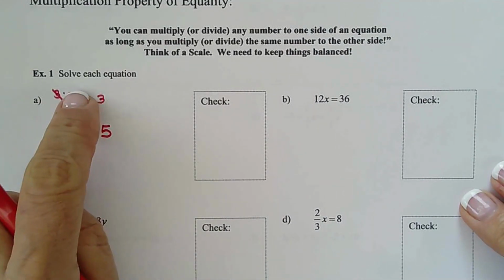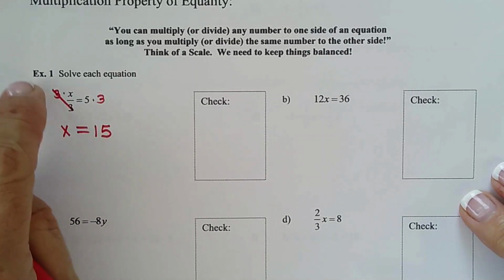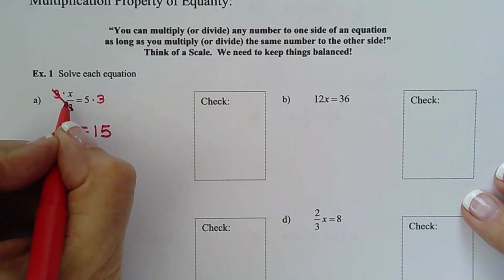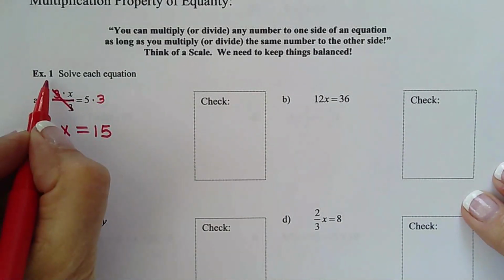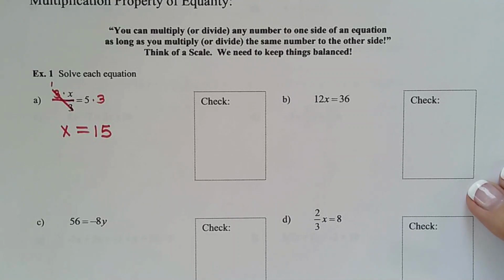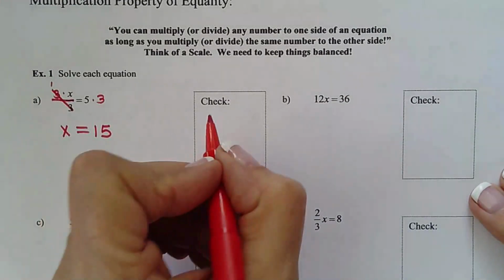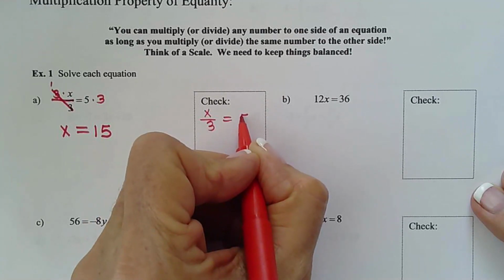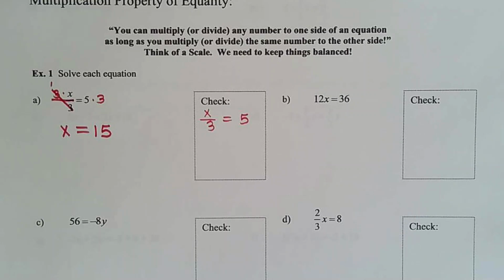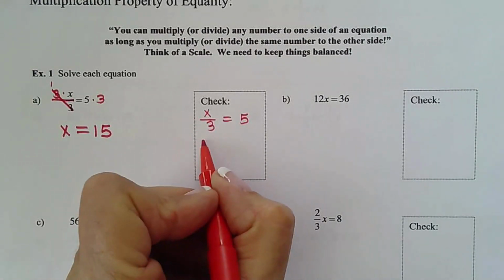So the opposite of divide is multiply 3, and you can think of this as a big division sign there. 3 divided by 3 is 1. So 1x, which is x, equals 15. And then the checks are the same. x over 3 equals 5. Write your original problem. Put your answer in for x.